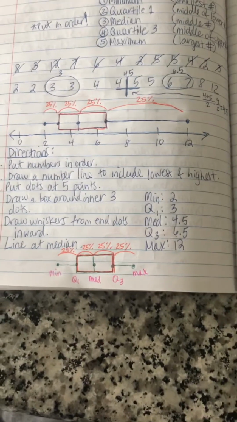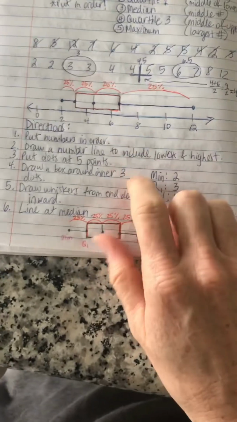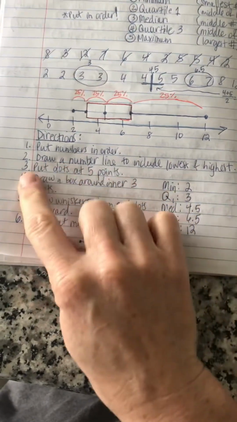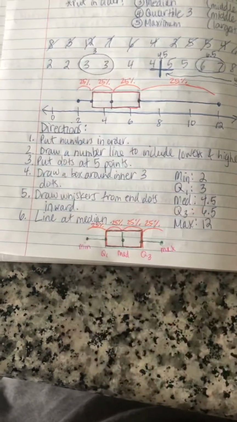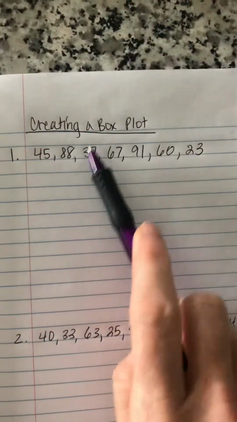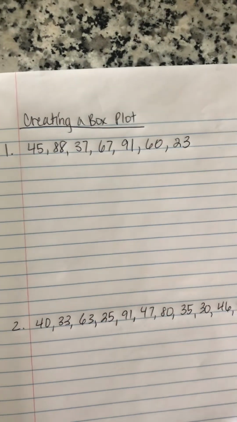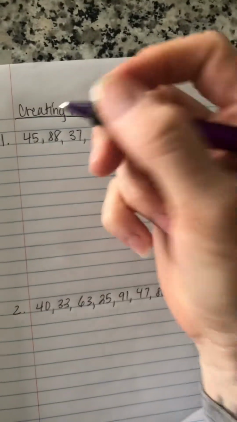Okay, for the creating a box plot worksheet, here are the steps that we learned in class before we left. First, you've got to put the numbers in order. On the worksheet, the first question has these numbers right here: 45, 88, 37, 67, 91, 60, and 23. So the first thing we've got to do is put them in order.